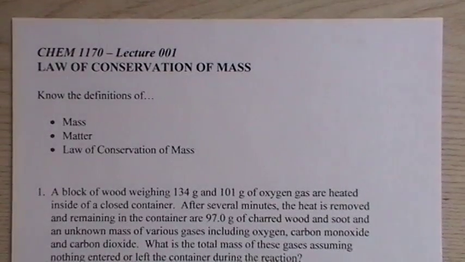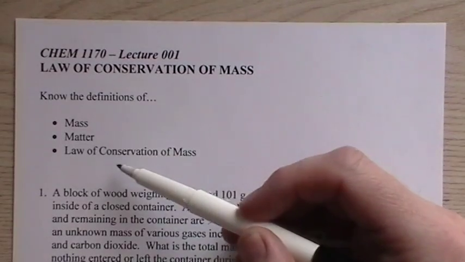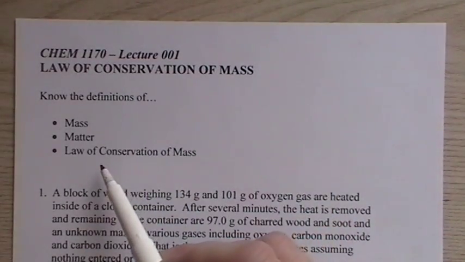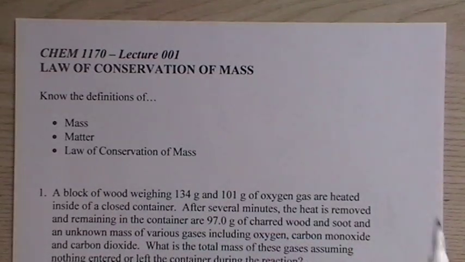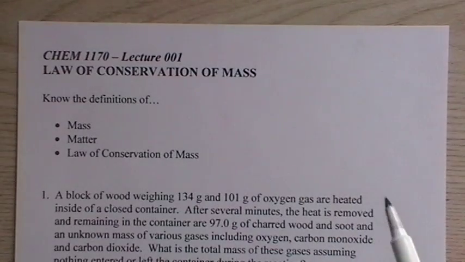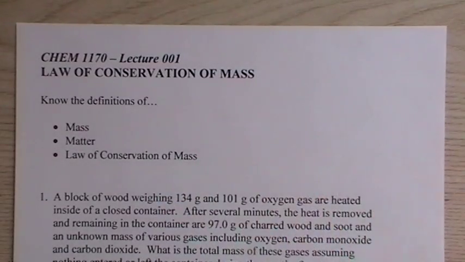Alright, our first lecture is over the law of conservation of mass. You should know the definitions of these terms. They're given in the textbook, so I'm not going through them, but we're going to focus on the law of conservation of mass. And that states that we can't lose or gain mass during a chemical or physical process. Whatever the mass is that we start with, we end up with the same mass. In a chemical reaction, we can rearrange the atoms, but we don't lose any of them along the way.